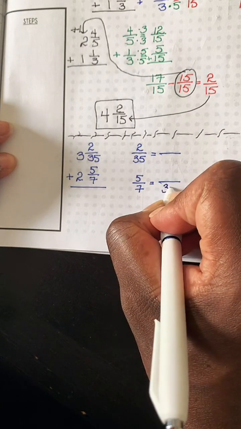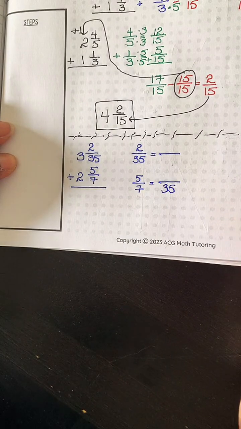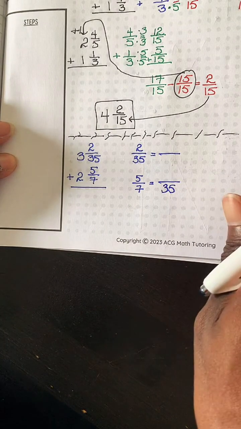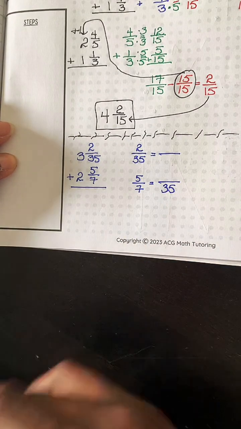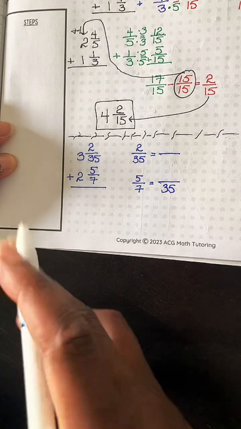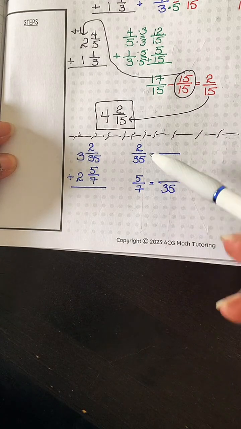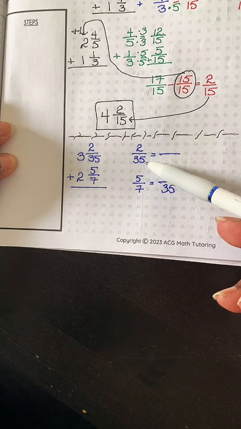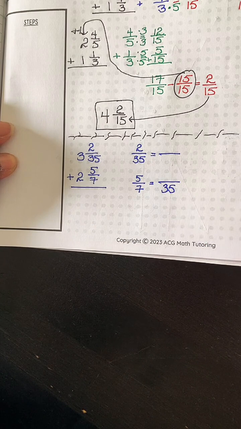Okay, because if I pulled out the 35 times table, you have your 35 and your 70, and I'm going to stop right there because in the 7 times table, you have your 7, your 14, your 21, and then you get up to 35. So 35 is the lowest number that both the 35 times table and the 7 times table have in common.